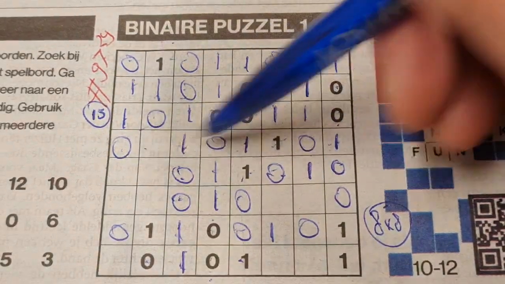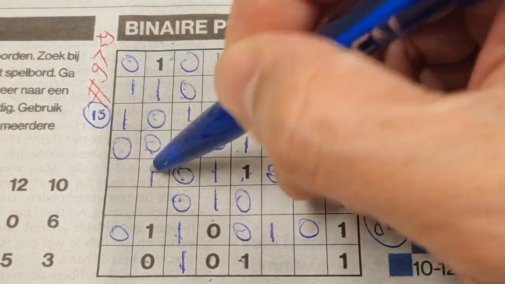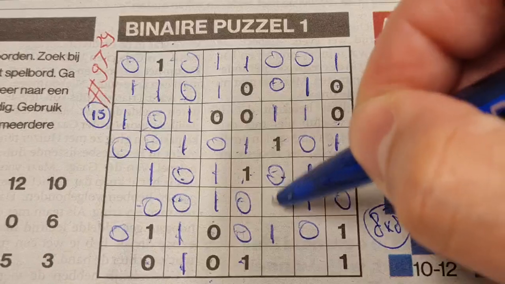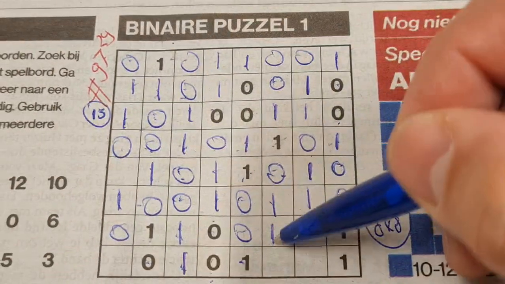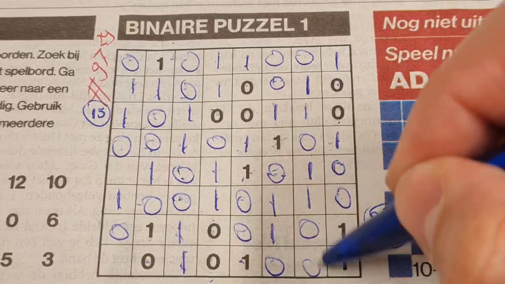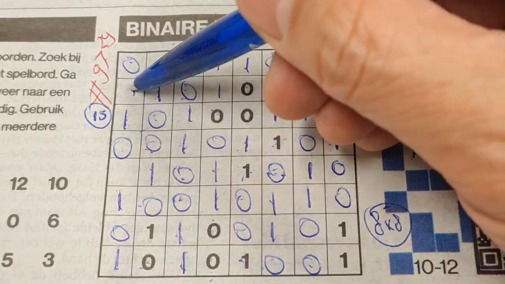1, 2, 3, 4 ones, so the rest are O's. 3 double O's, here one, there one. Between the ones comes an O. 4 O's we have here, so the rest are ones. Double ones, here no, there no. 4 ones we have here, so the rest are O's. 4 O's we have here, so the rest are ones. And 4 ones we have here, so the rest are O's.